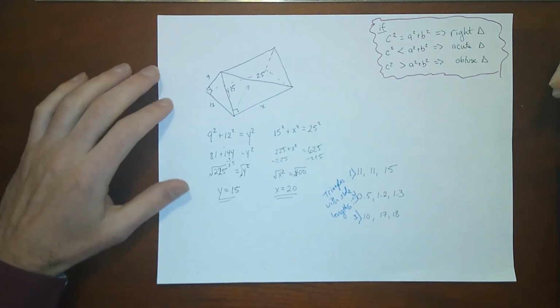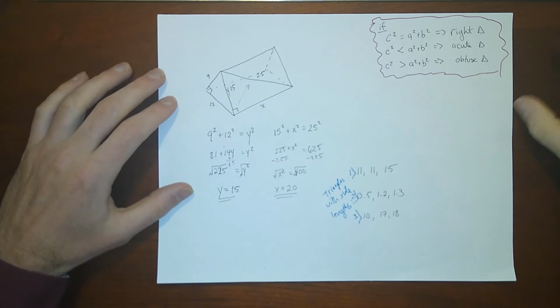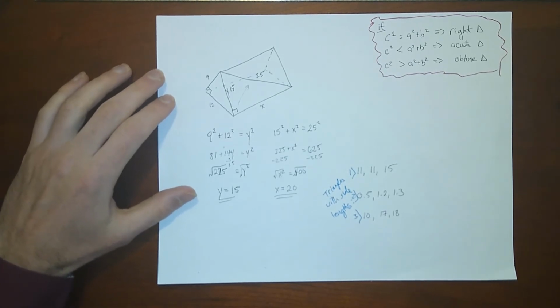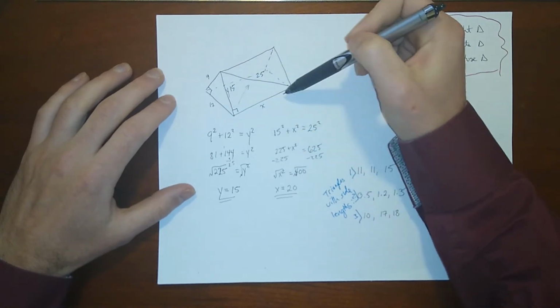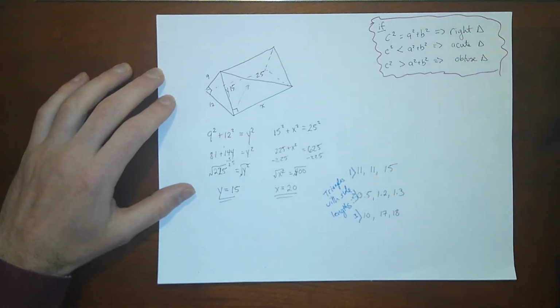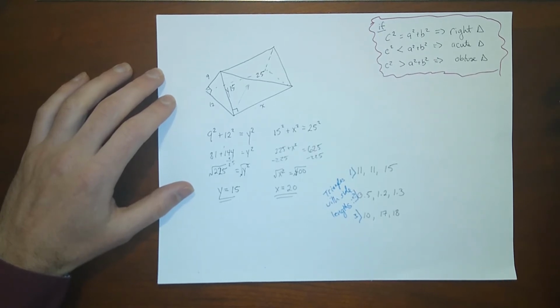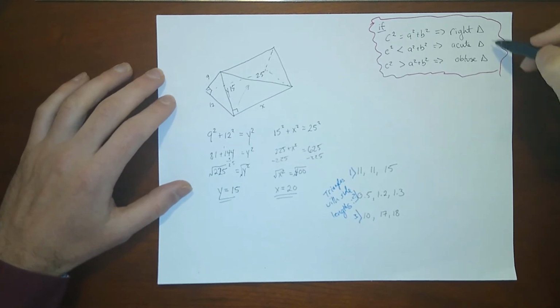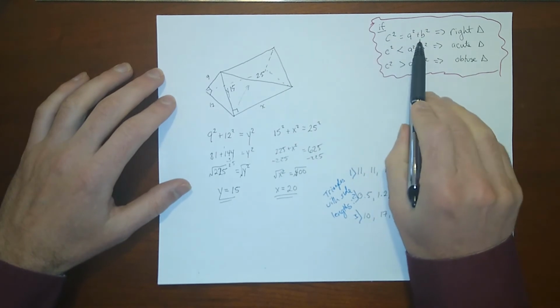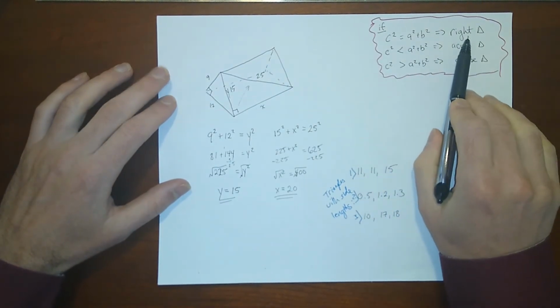Okay, something we haven't talked about yet with the Pythagorean theorem is that the converse of the Pythagorean theorem is also true. So not only in a right triangle is a squared plus b squared equal to c squared, but if I have any triangle and I find that a squared plus b squared is equal to c squared, then that means the triangle is a right triangle. So we can actually use this to check what type of triangle something is. If c squared is equal to a squared plus b squared, the triangle is right.